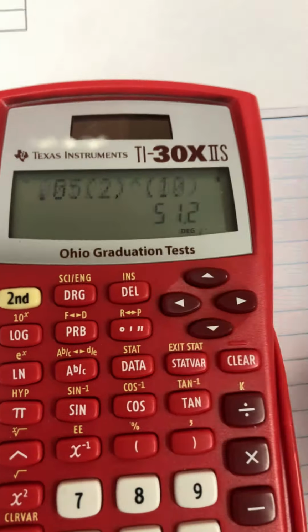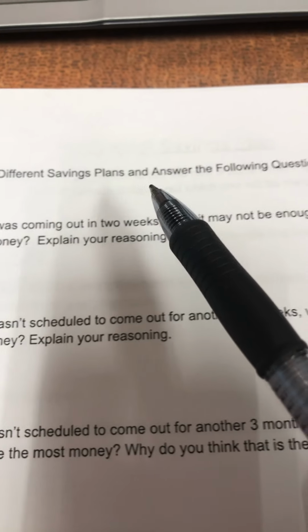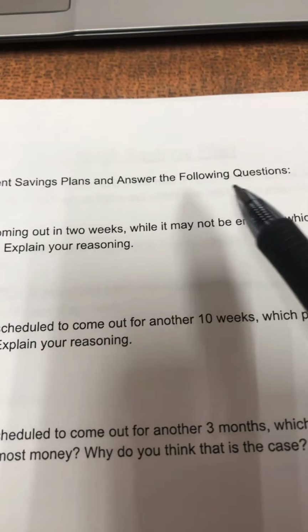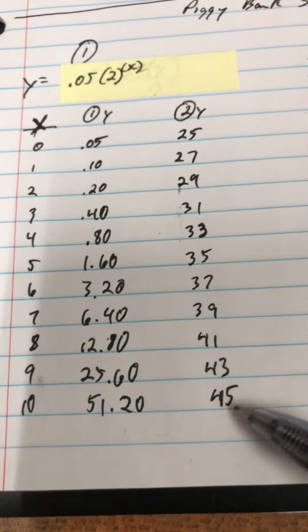Okay, so with this information you have to answer these questions, and this is where I want you to think about this. I have the front page done for you. These you're going to do a little analyzing, and I'm going to help you especially with the last one here. It says analyze the different savings plans and answer the following questions. A, if the new iPhone was coming out in 2 weeks, while it may not be enough, and it won't, which plan would help you save the most money, and explain your reasoning. So, you're already in the lead here, and this is just going to keep going up by 2, and this is going to double, double, double.